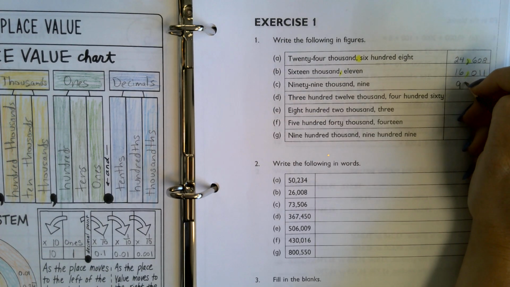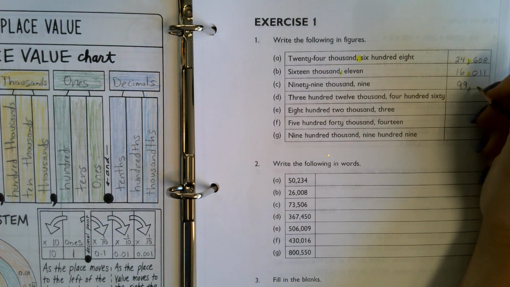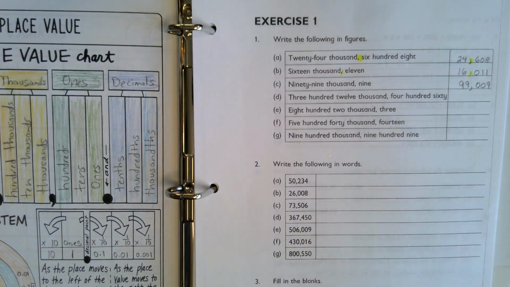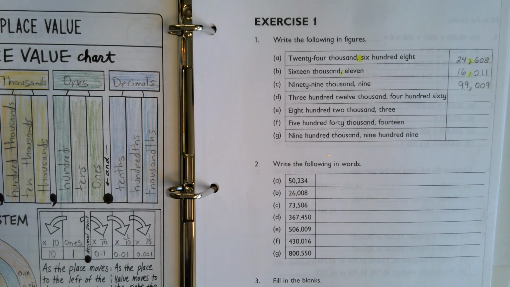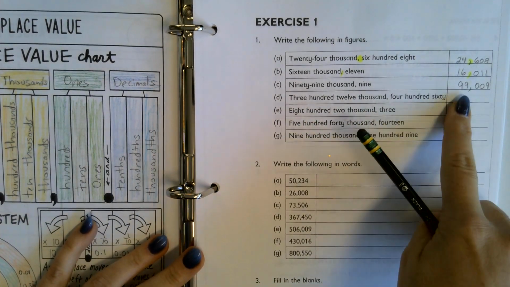99,000, comma, and then we just have 9 in the ones place. So we're using that 0 placeholder for the other values that we don't have any of, so that way it's correct. Any questions on this? Okay. I'm going to pause. I'm going to let you come back to these in a moment.